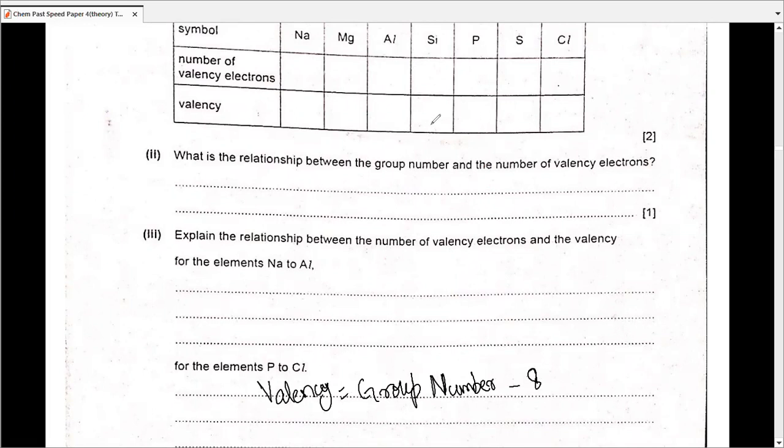And then your answers are going to be -3, -2, -1, because 5 minus 8 is equal to -3, 6 minus 8 is equal to -2, 7 minus 8 is equal to -1.